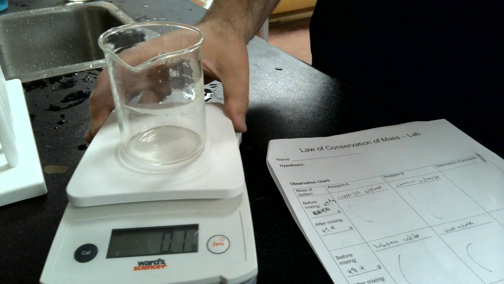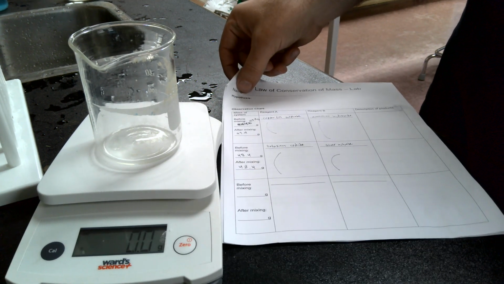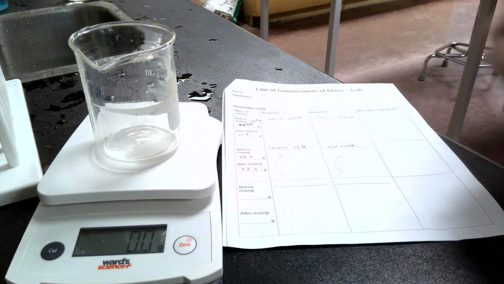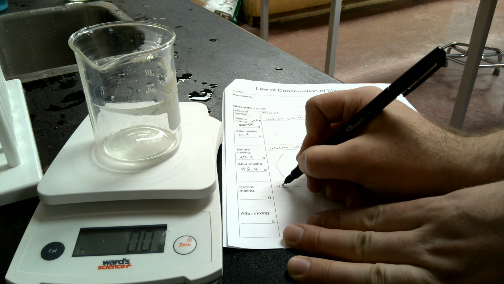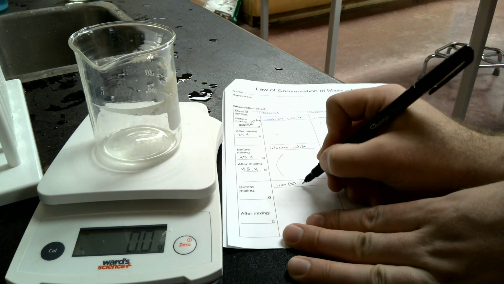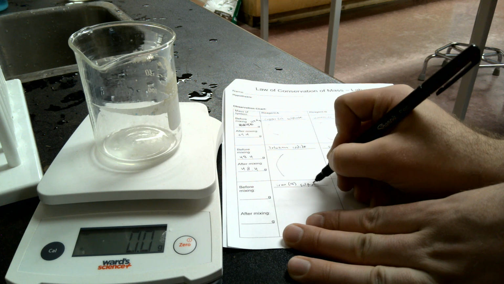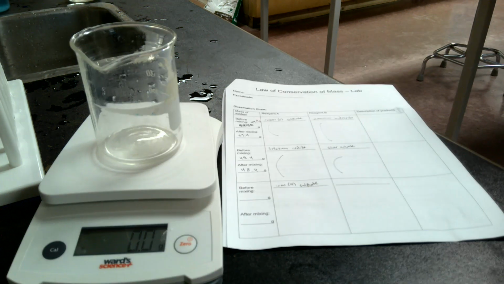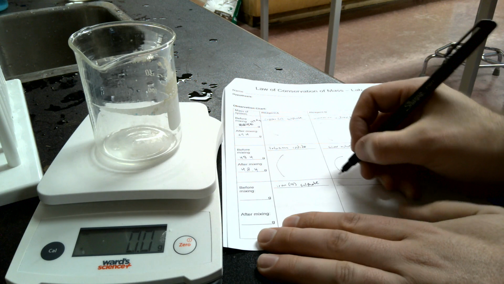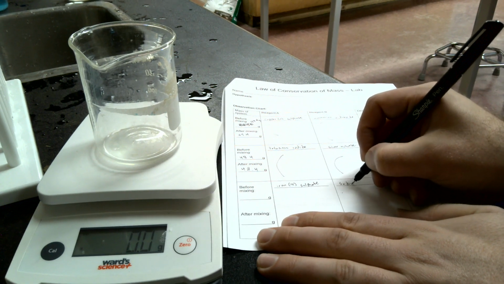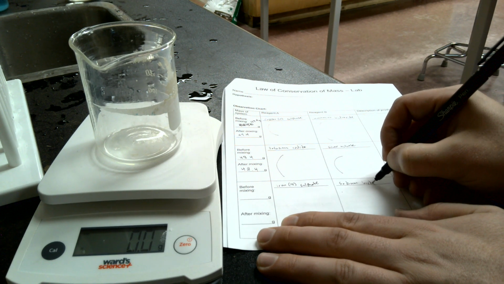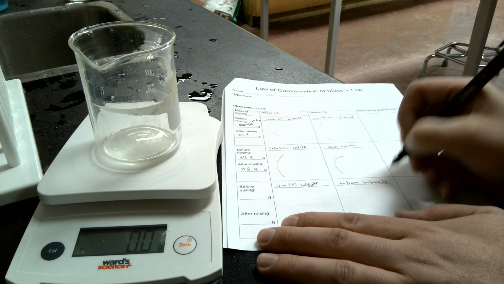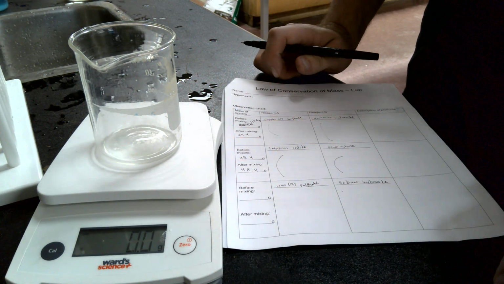Okay, this next reaction is kind of a fun one. So, zero our balance. Coming back to our chart, we are going to be mixing iron 3 sulfate. So you can write iron 3 sulfate. And the other one is sodium hydroxide. Sodium hydroxide right there.